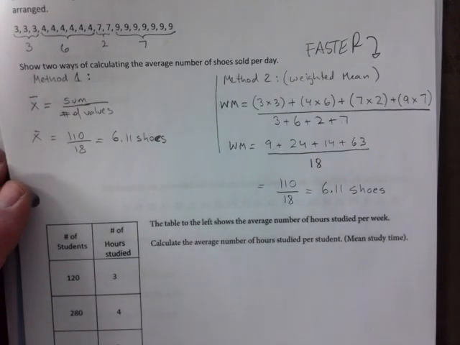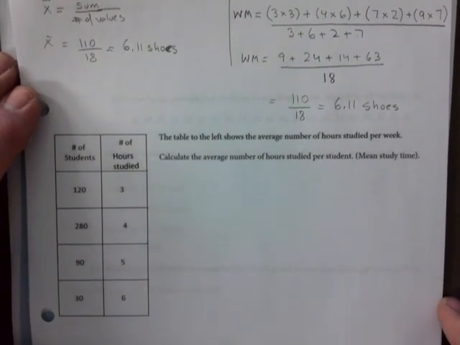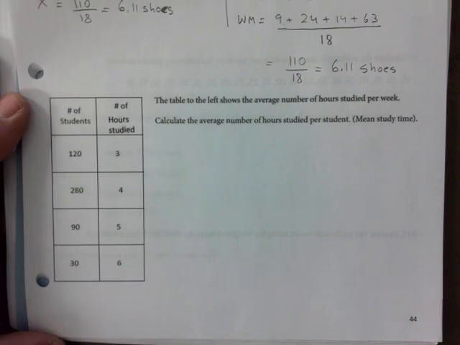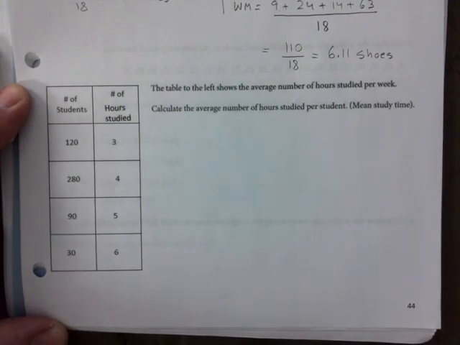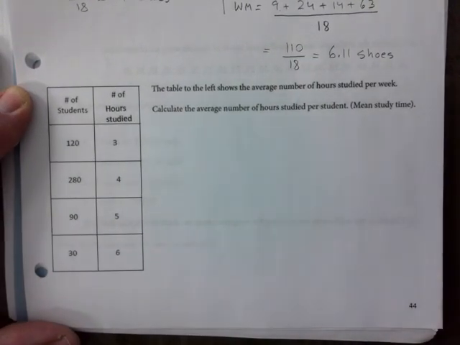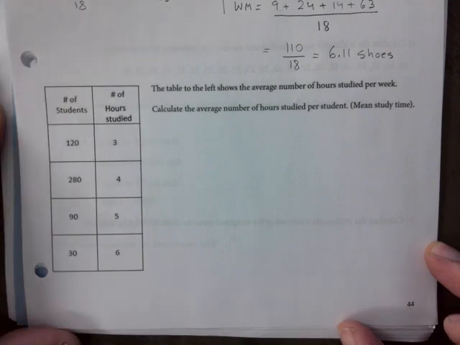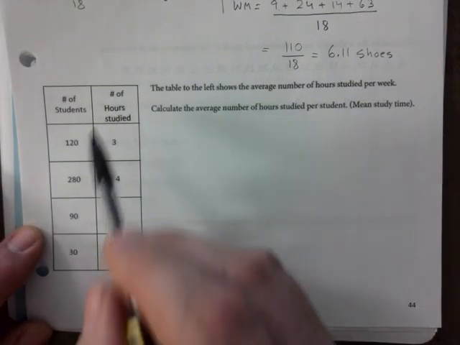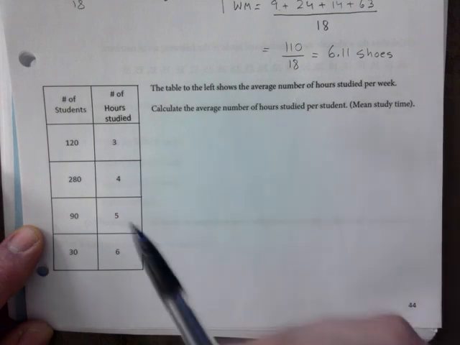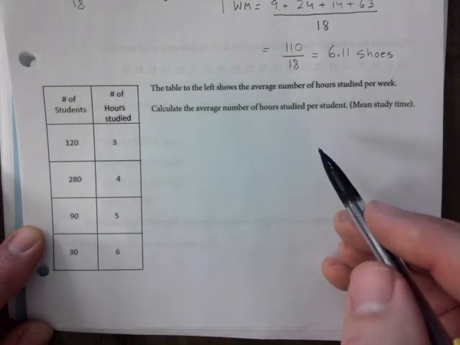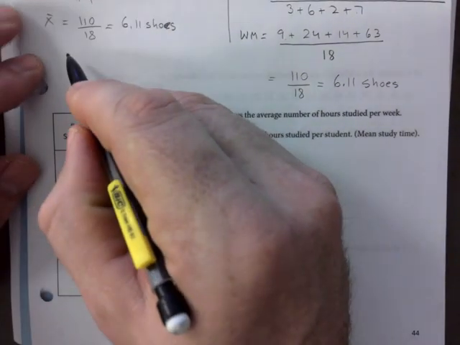So let's try an example that you may encounter on the provincial exam. You're almost guaranteed to have a weighted mean question. I could put money down that you're going to have one. The other questions I can't put money down on, but this one seems to be quite consistent. So I want to do the steps one more time.